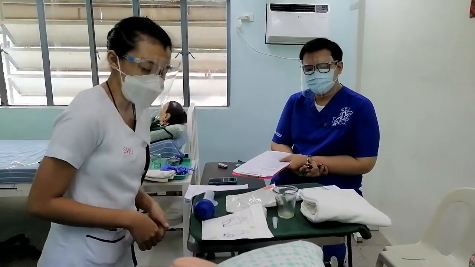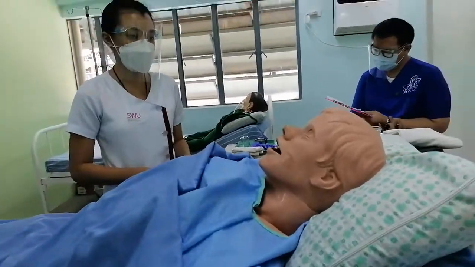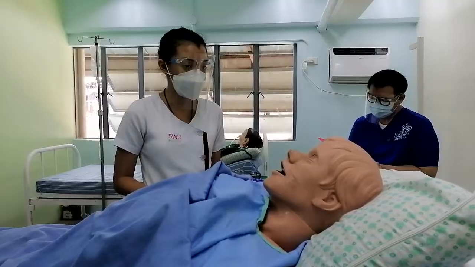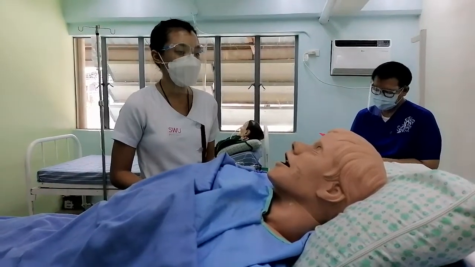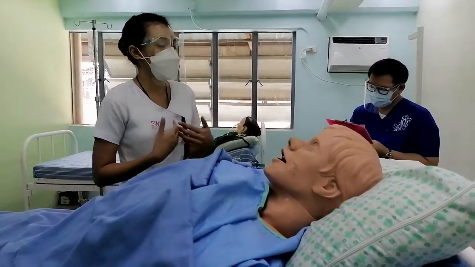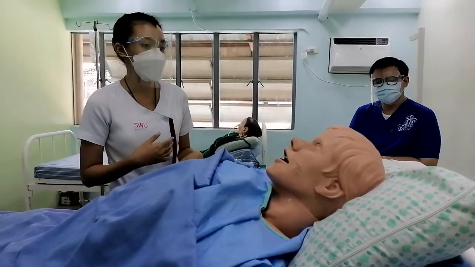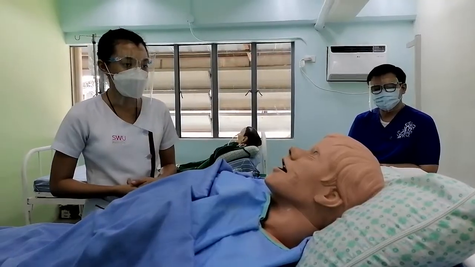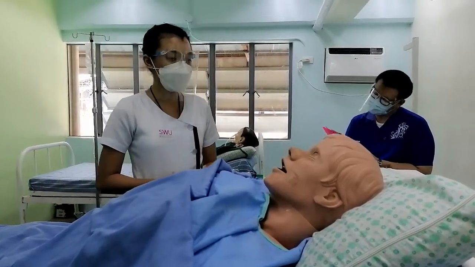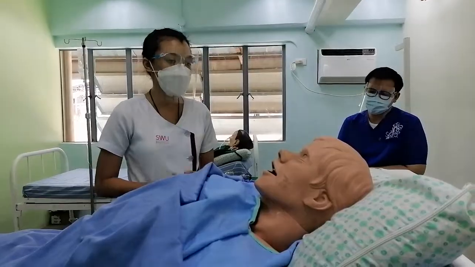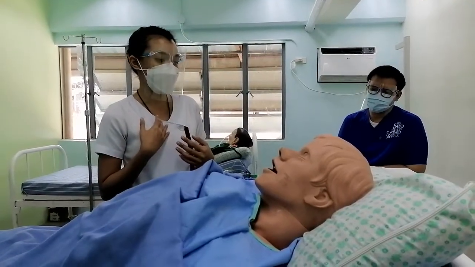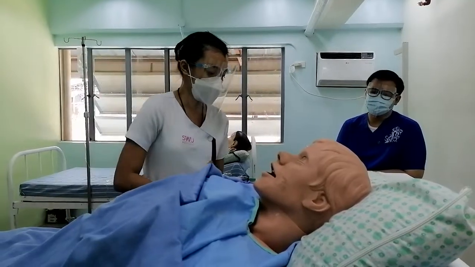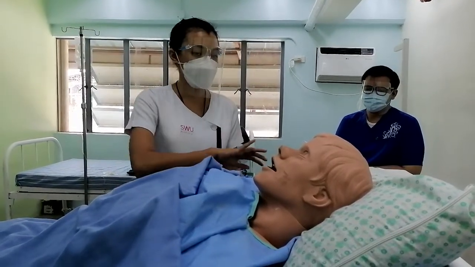After that, I will elevate the patient's position to a high Fowler's position, probably 90 degrees. Due to gravity, this will facilitate the tube going down and also prevent aspiration. But if the patient is comatose, we will position the patient in a semi-Fowler's position with the head supported by a pillow. So, sir, I will elevate your bed to a 90 degree position.